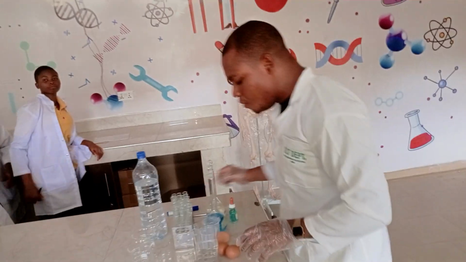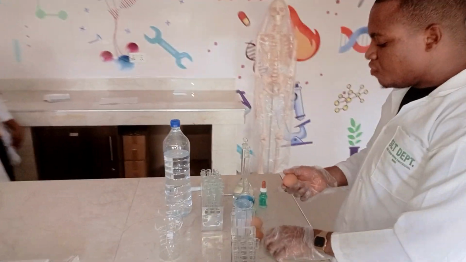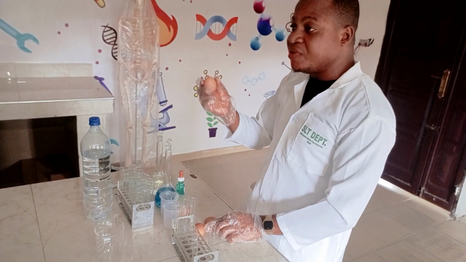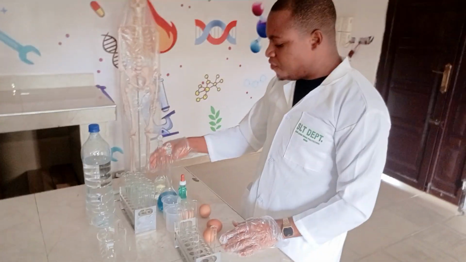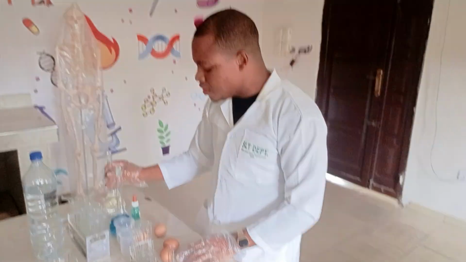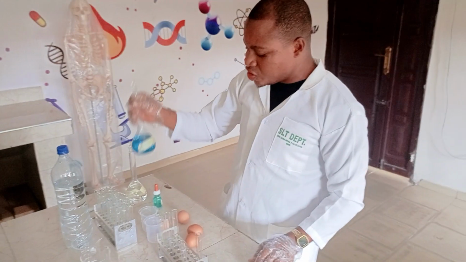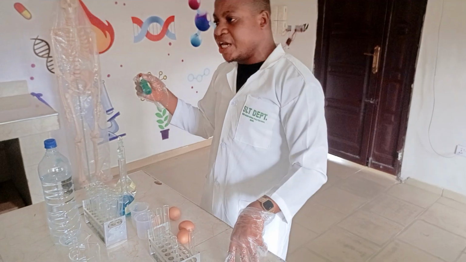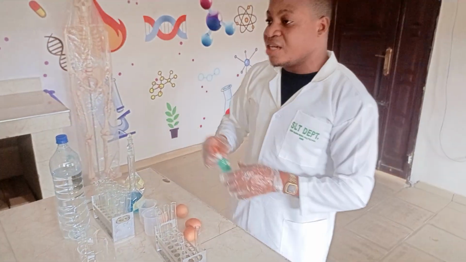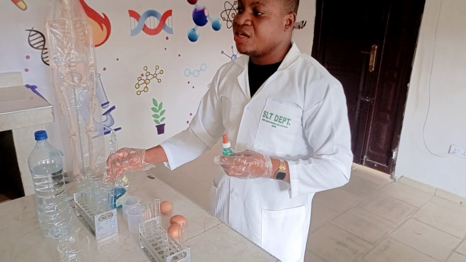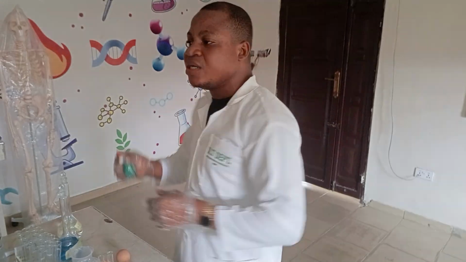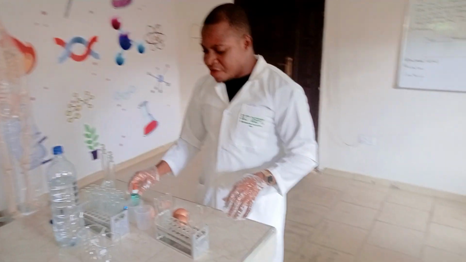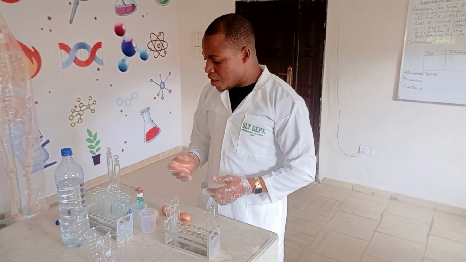Now, from our workbench, we have the egg. This is an egg. We're making use of the egg white. And we have our sodium hydroxide stock solution, and our copper sulfate stock solution. And in here is the indicator, which is a solution of copper sulfate, because we are asked from our procedure to add 4 to 5 drops of copper sulfate water solution. Are you following? So we are going to start.